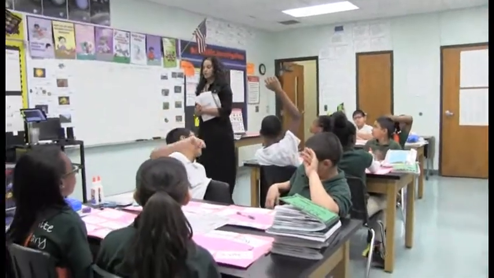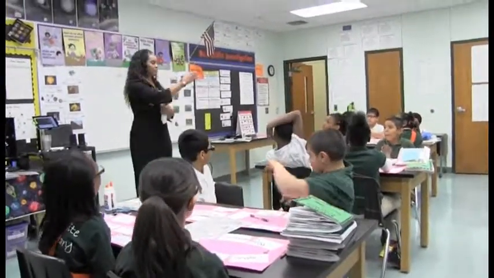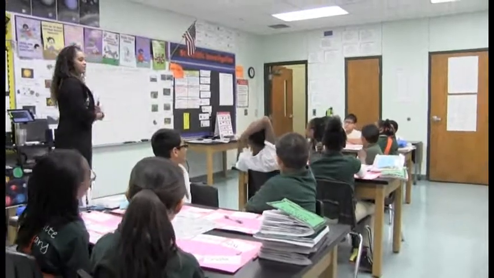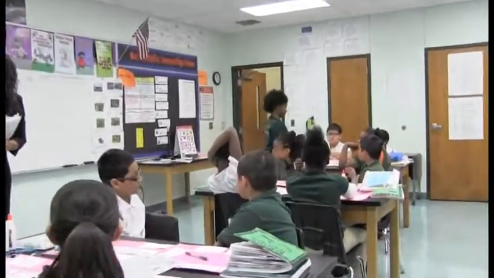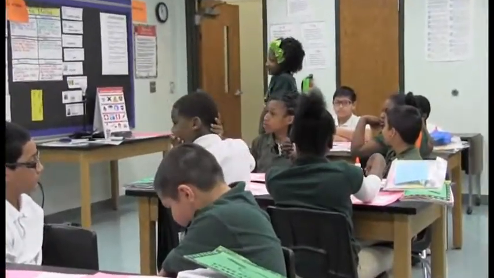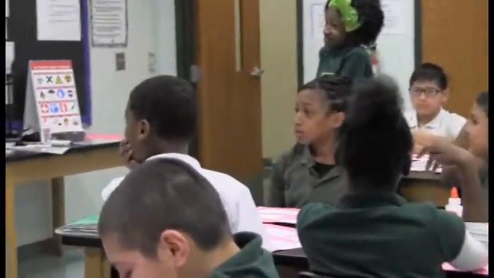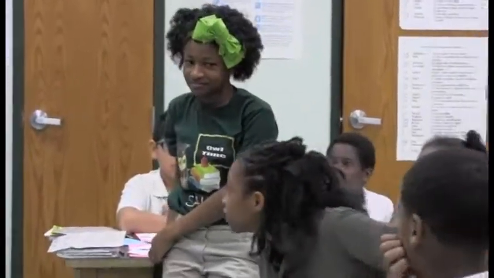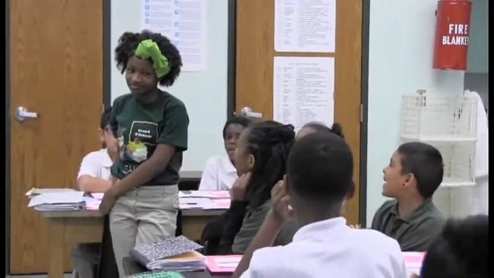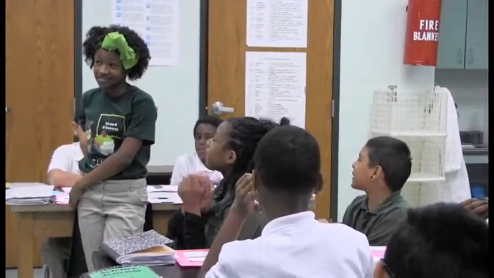Table number 1. Number 1, please stand. Jasmine, number 3, are there decomposers found in this food web? Vocabulary word, definition, and examples. Hey, 1, 2, 3. Hey, Jasmine, what do you have to say?